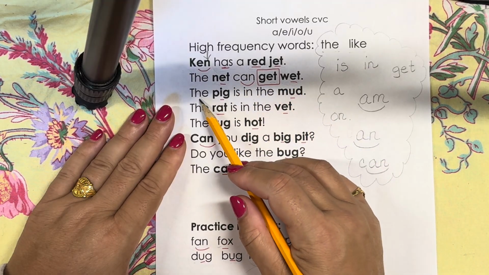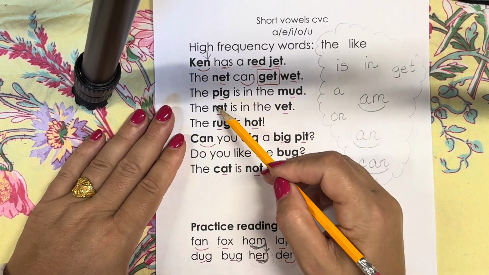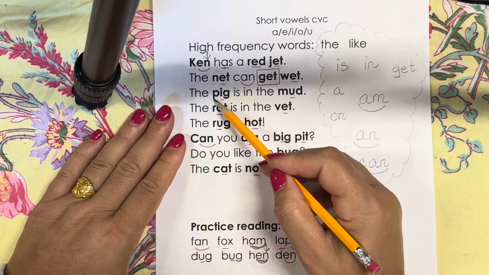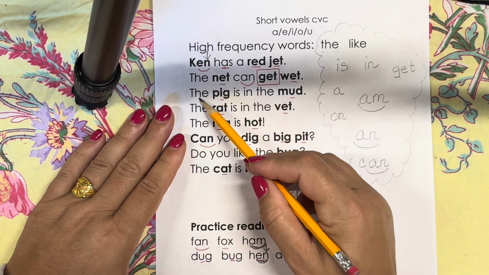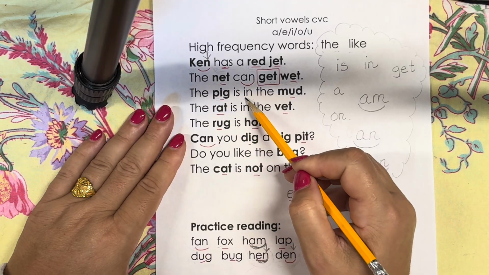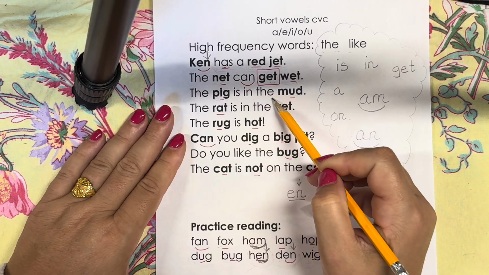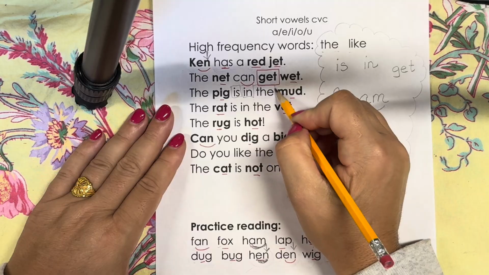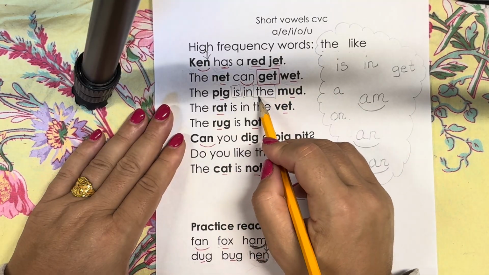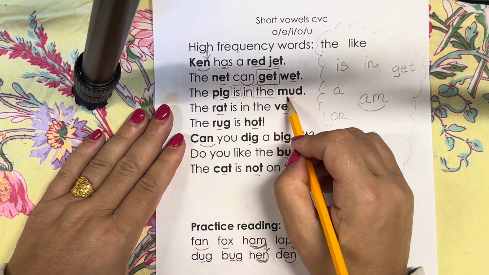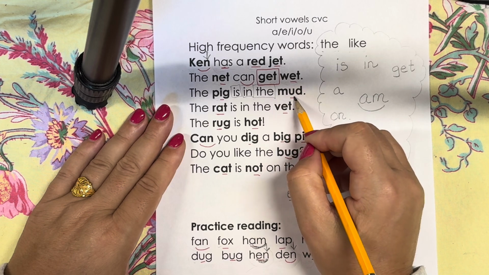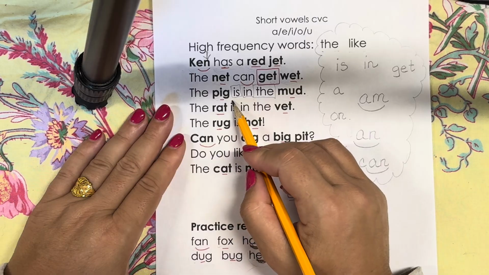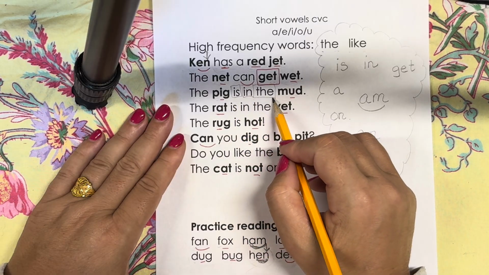Okay, the pig. Pig. The pig is in the, remember these are our sight words, in the, so the pig is in the mud. Okay, the pig is in the mud.